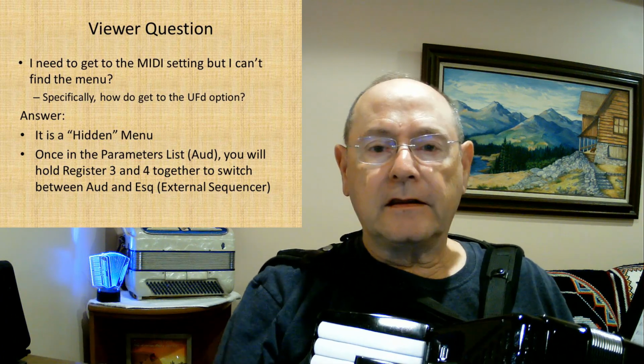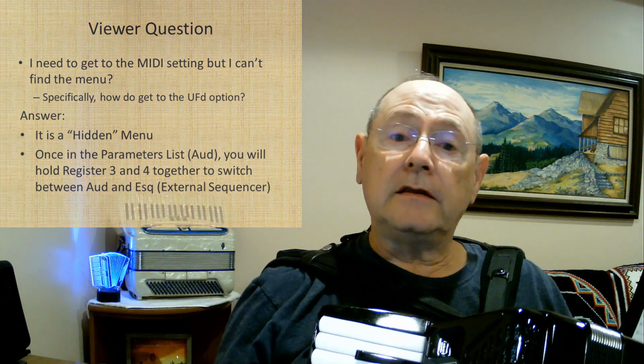However, depending on your system, you may need to use a vendor driver. The vendor driver is the one that you download from Roland, and it will allow the computer to recognize the instrument. But again, the real question is, how do you get to the MIDI menu? Because it's hidden. It is actually sort of a hidden menu.